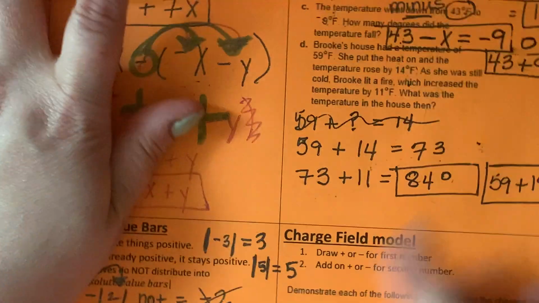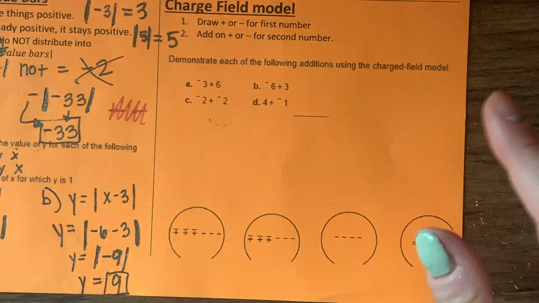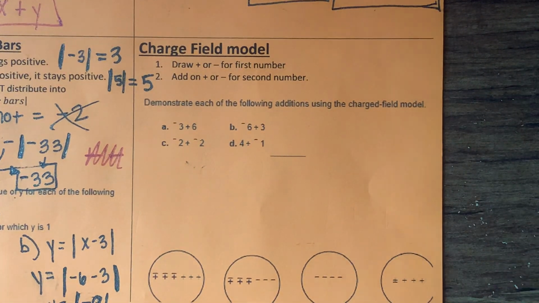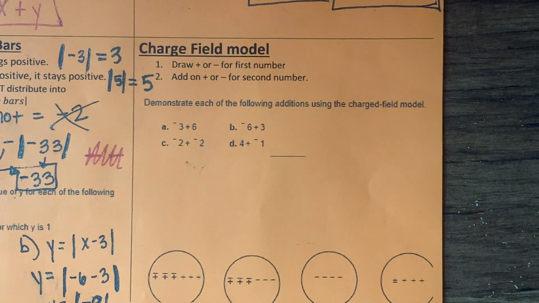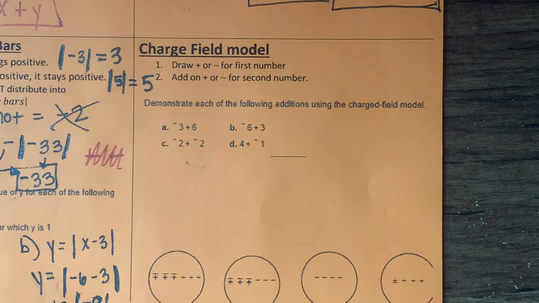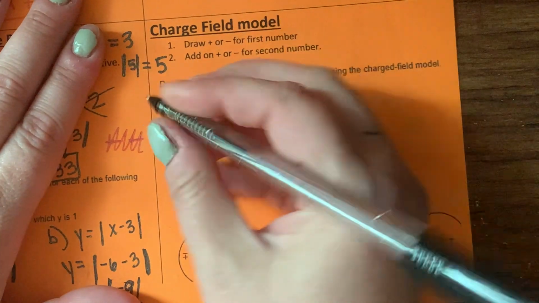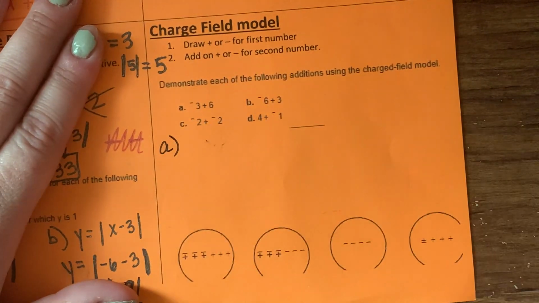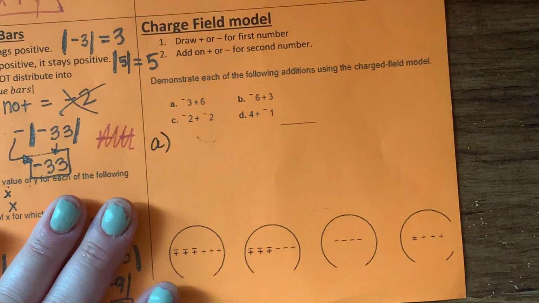Okay, let's look at this last thing, the charge field model. It's a lot like the chip model from the first page of notes. So let's see here on part A, it says demonstrate each of the following additions using the charge field model. Okay. So part A, it says negative 3 plus 6.